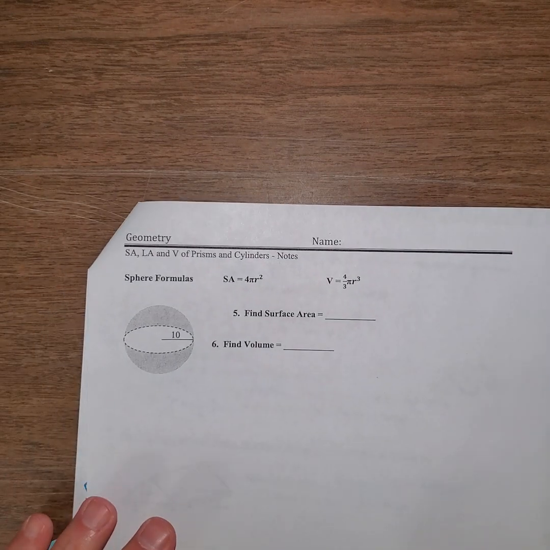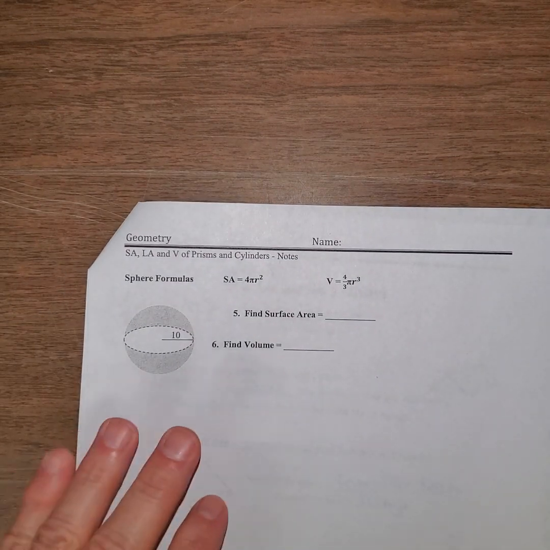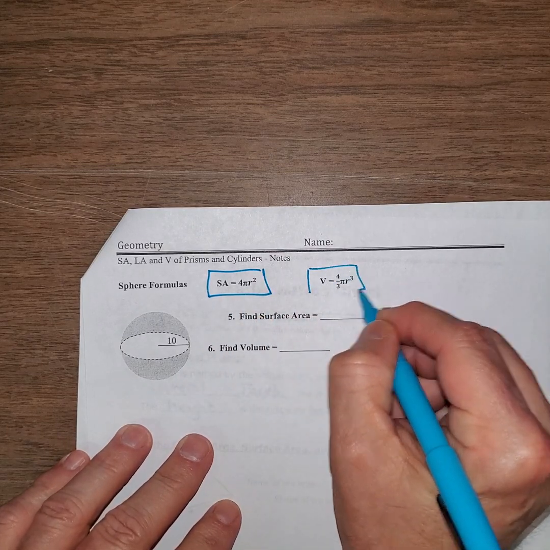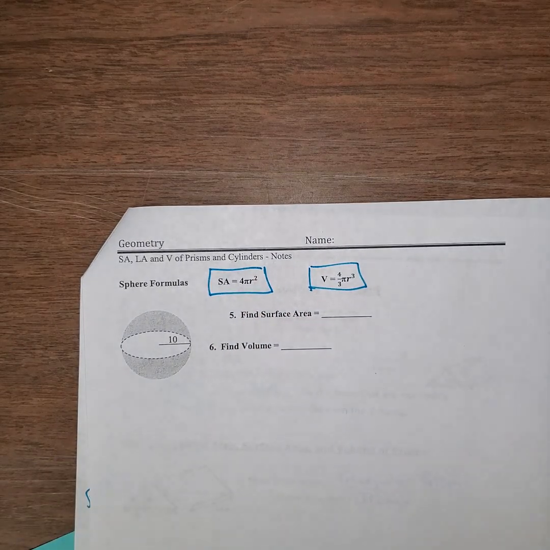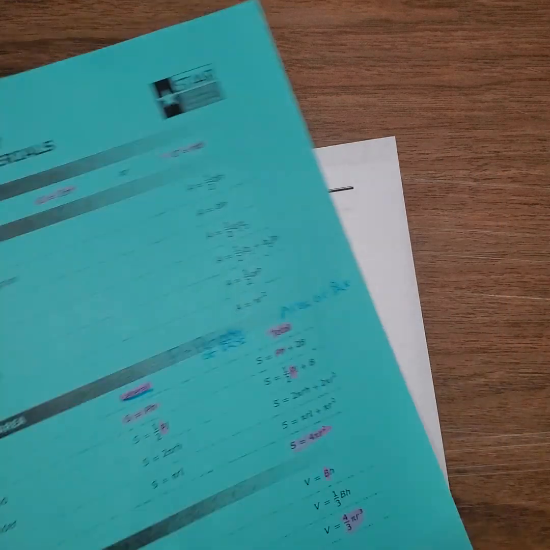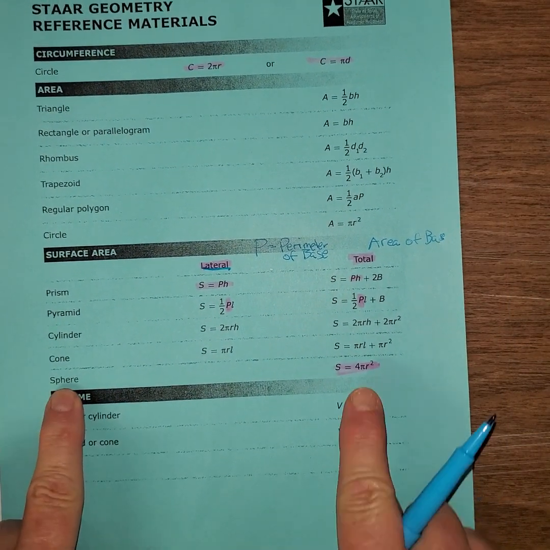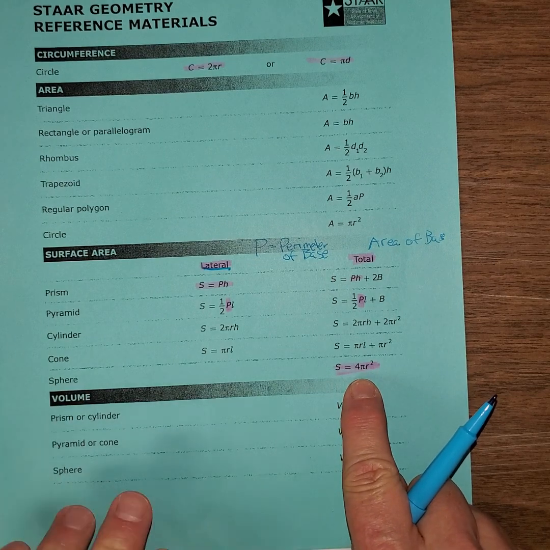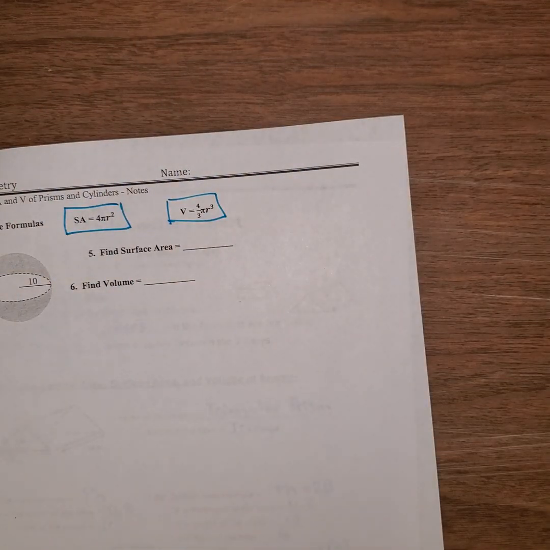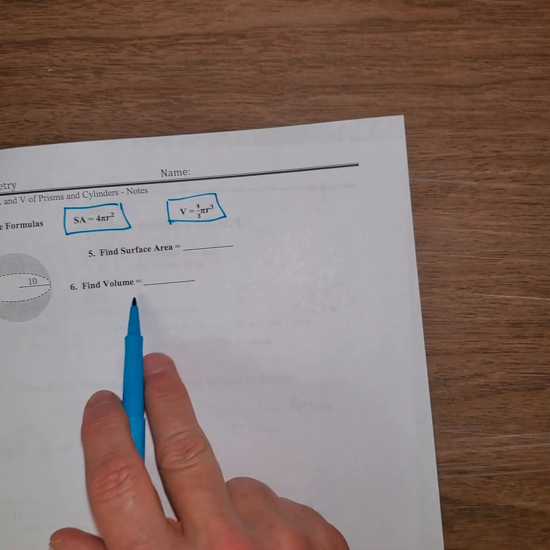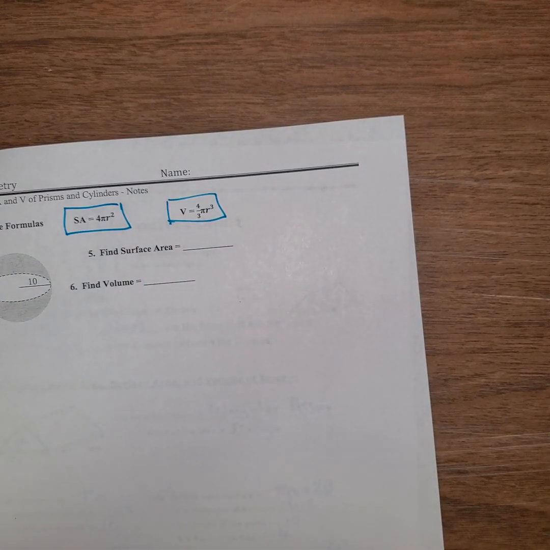And here's the sphere, which is very basic. It has this for a surface area and this for a volume. Those are the two formulas. They're on the formula chart here at the very bottom. That's the sphere for volume, and then the sphere for surface area. Surface area is just the outside covering of the baseball. Then the volume is everything, the whole guts of the baseball.